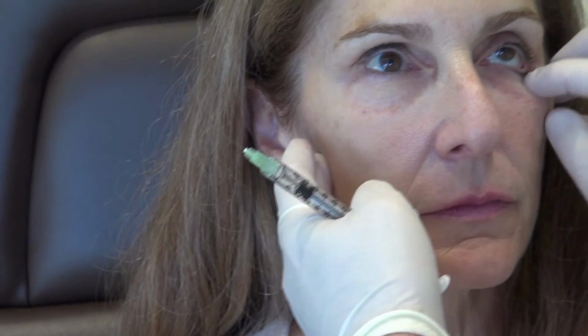Great. And then one last point is that when we do these injections, and people have a little bit of fat herniation in the lower lid area, we're injecting next to that area of fat herniation. We're manipulating the injections. We're massaging it, etc. So it's not uncommon for that area to actually become swollen.